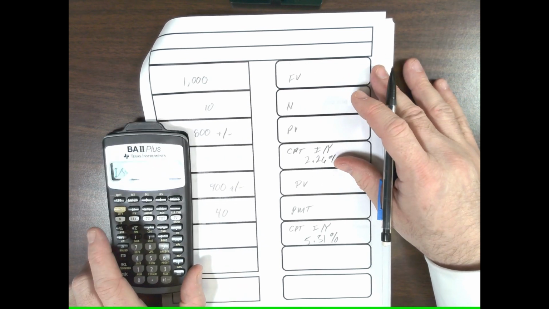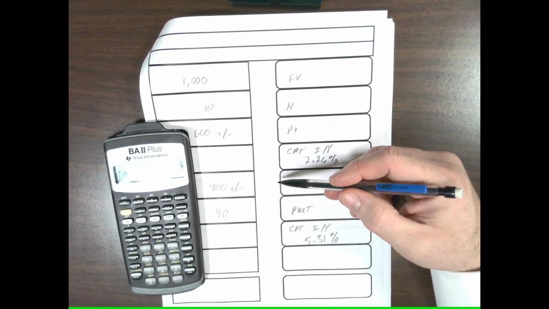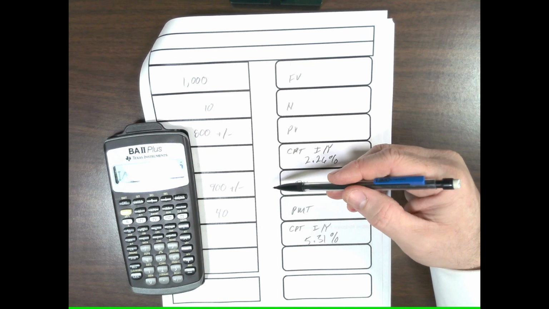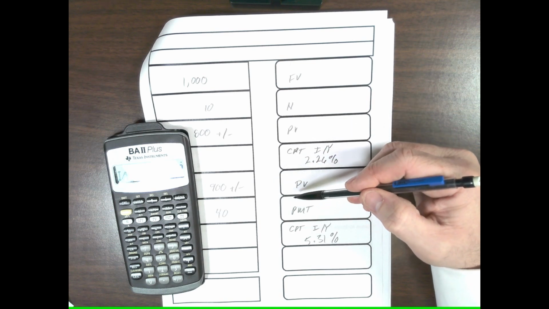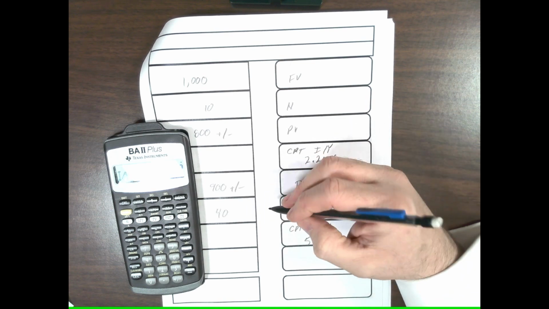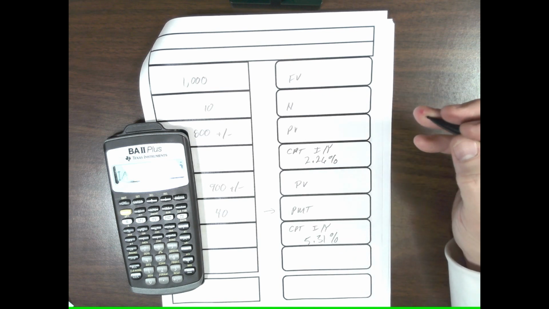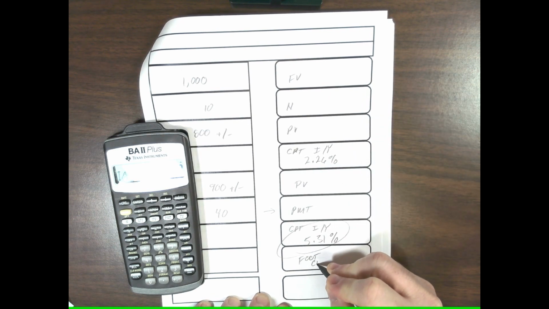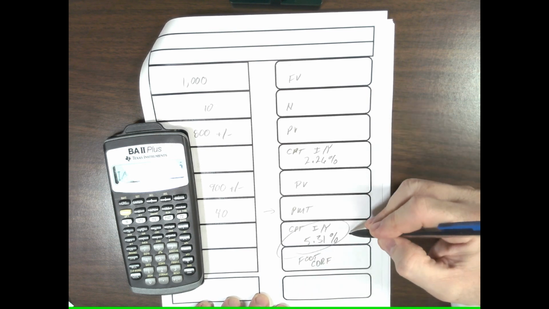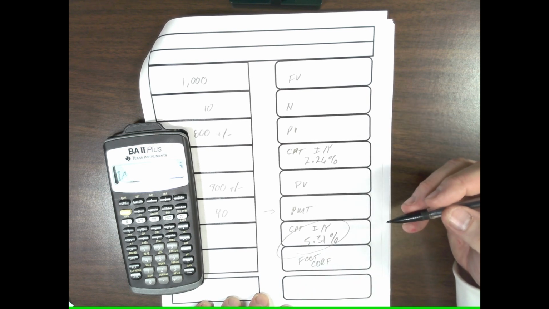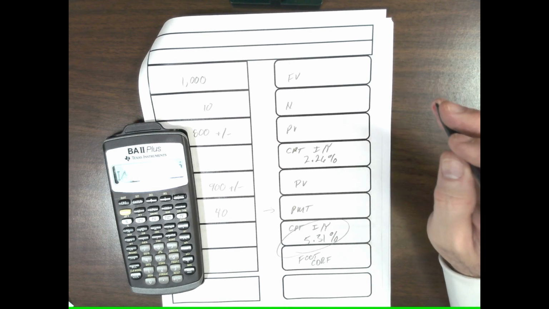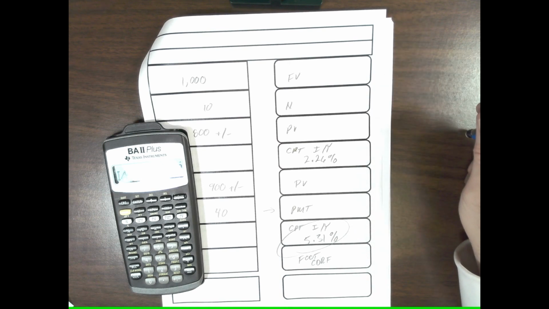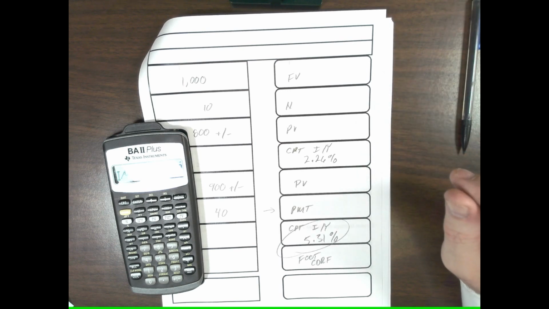The second option is far better. Spending an extra $100 to get the Foot Corporation bond, that $40 payment over time definitely makes it worthwhile. So I would buy Foot Corporation because the yield to maturity is more than double what it is for Rust Corporation. All right, there you go. You have the calculator work portion of the homework, and I will see you in class on Thursday.